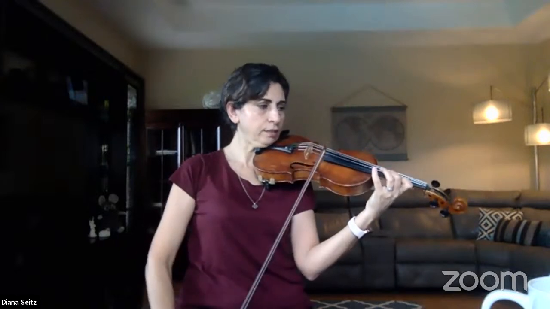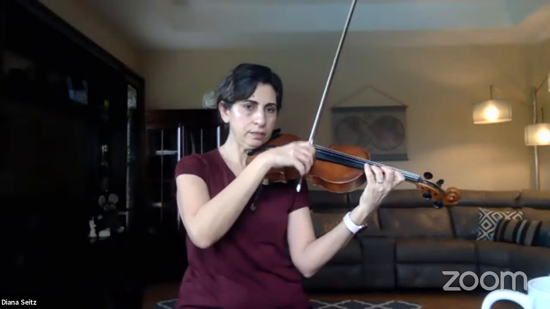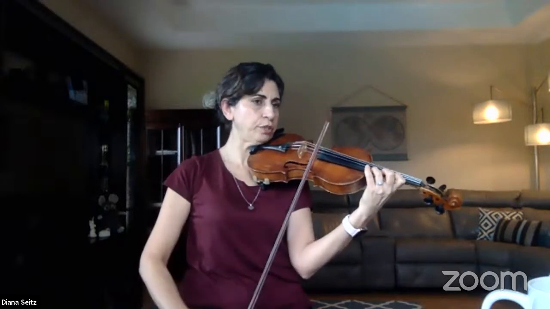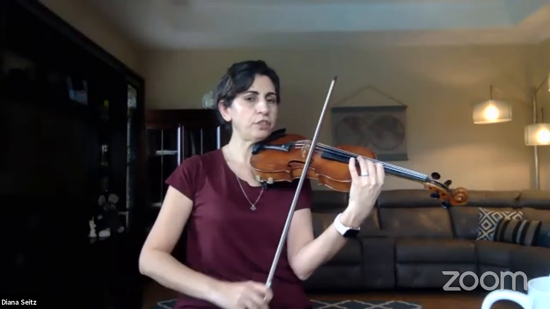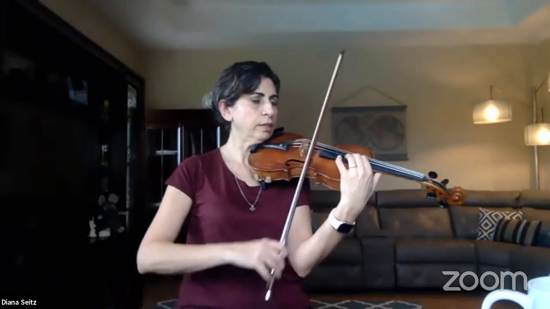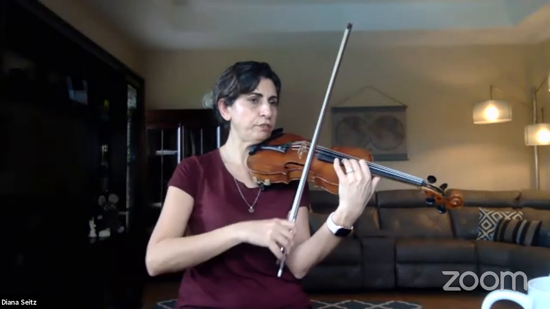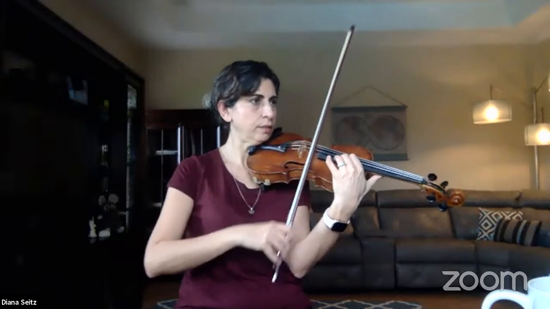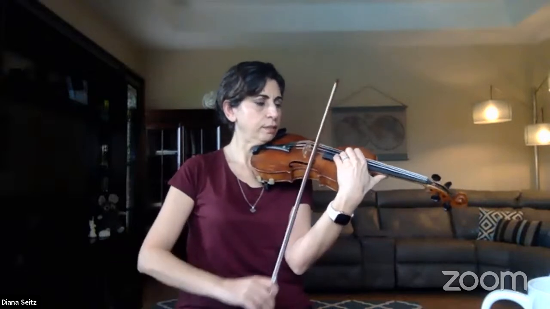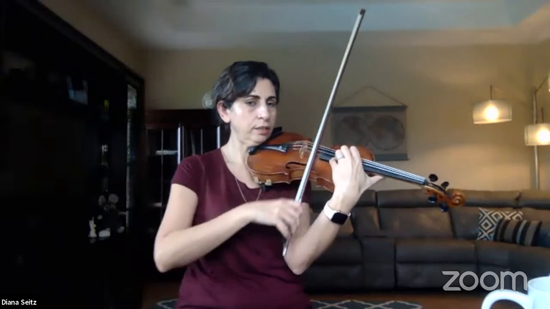So here's A flat, B flat, C, and here's our first shift to D. Then E flat, next shift is to F, G, one more shift to A flat, and then B flat, C flat, D, and now we have to extend the pinky to E flat. Got it? Now let's go back.